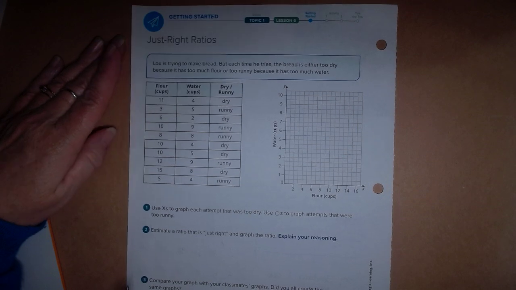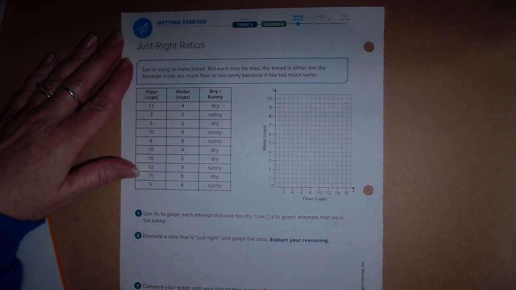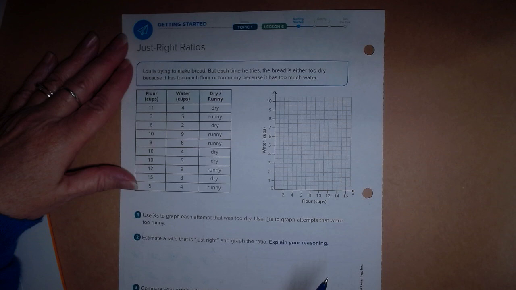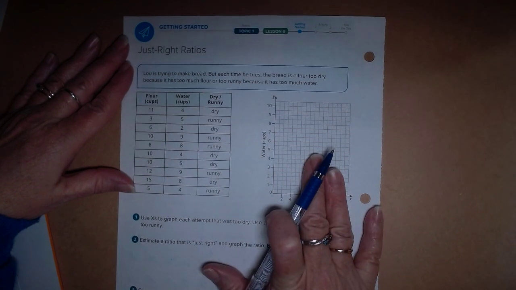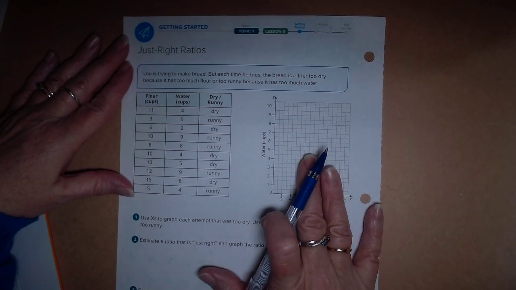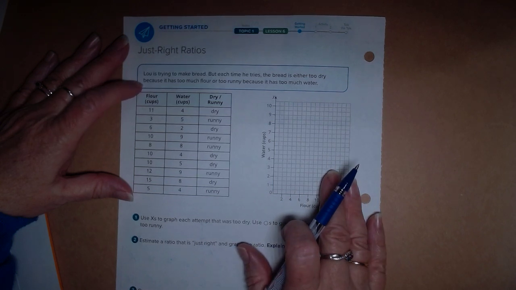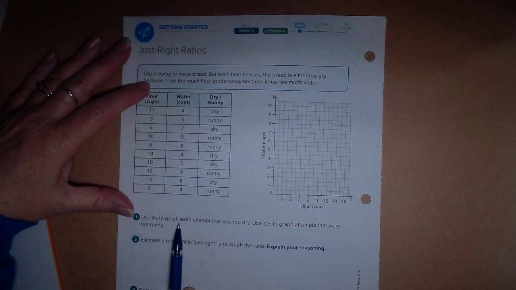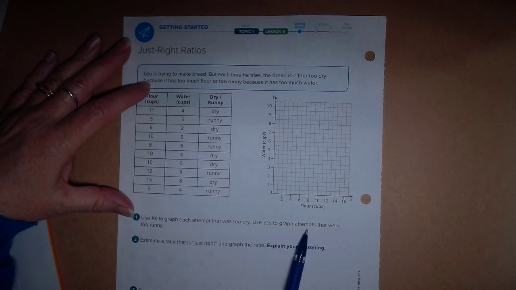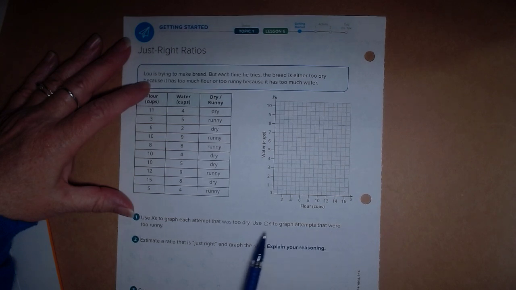Okay, moving over to getting started. So this one, I'm going to do a little bit, and then I'm pausing the video completely. I'm going to finish my graph. You're going to finish yours, and then you'll turn it back on and see if your graph is correct. Lou is trying to make bread, but each time he tries, the bread's either too dry because it's too much flour or too runny because it's too much water. Use X's to graph each attempt that was too dry. Use O's to graph attempts that were too runny. And then we're going to estimate a ratio that's kind of just right, and then you'll compare with someone else.